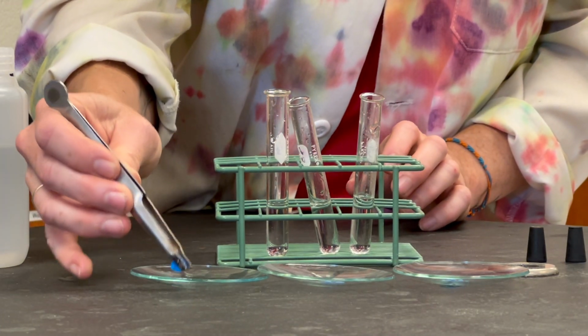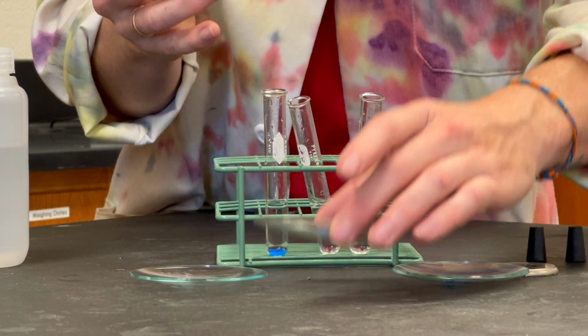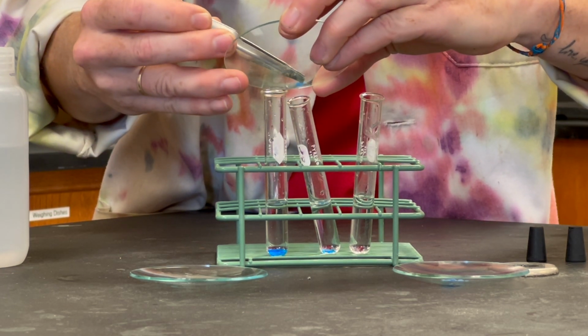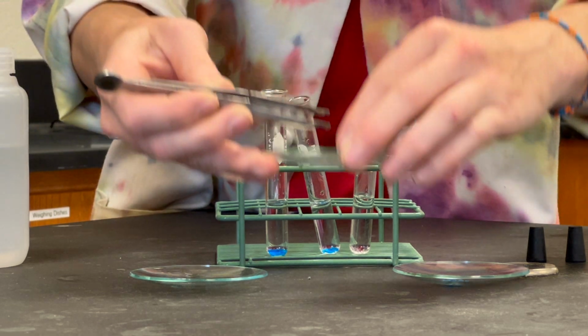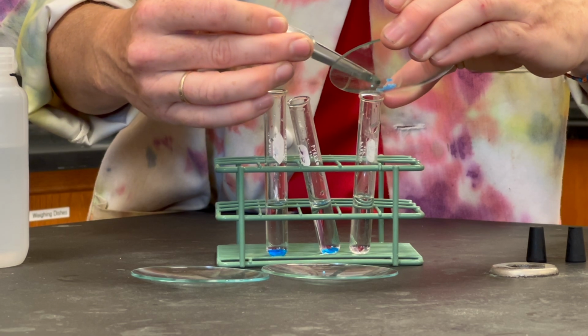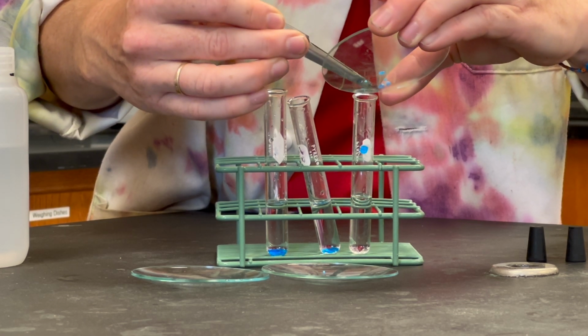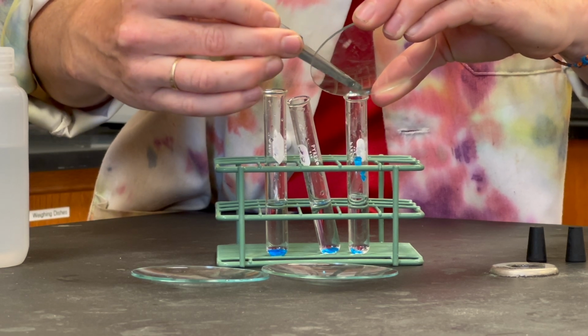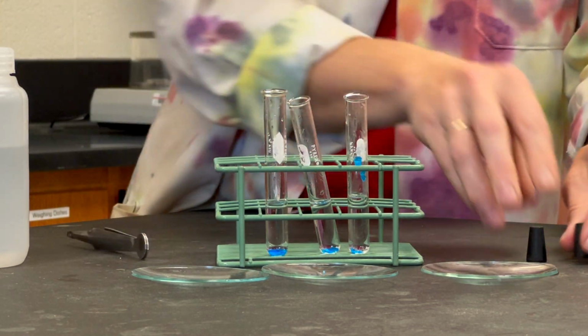We've added 5 milliliters of distilled water to 3 test tubes. We will transfer the crystals into the test tubes, stoppering the first 2 so they can be gently shaken. The third test tube will remain unstoppered and at rest.